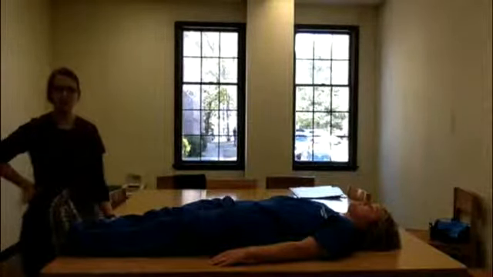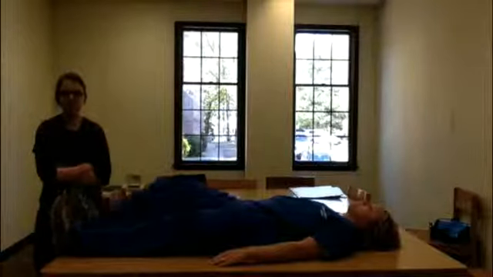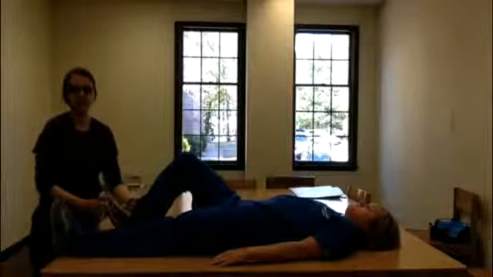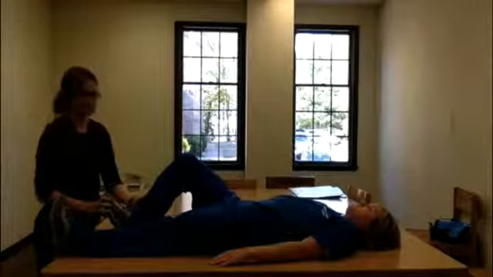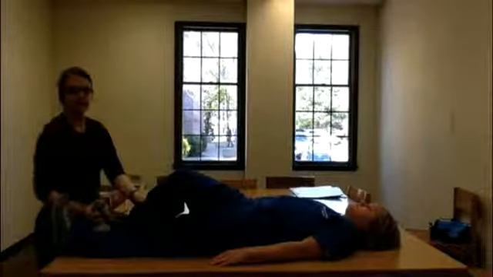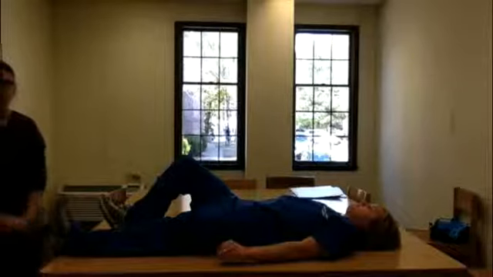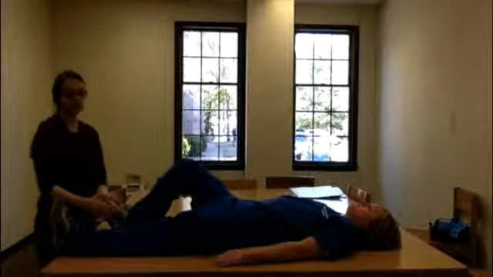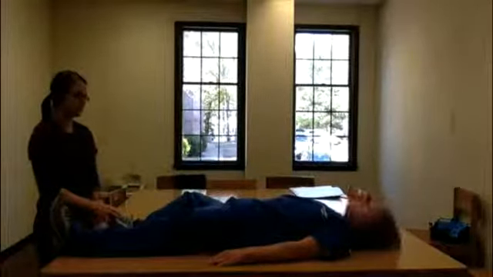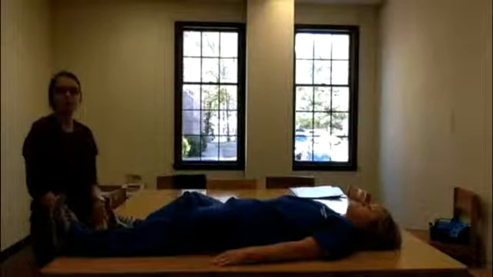And now, supine, I want you to flex the knee, keep one foot on the table, and rotate the leg with the flexed knee towards the other leg. Okay, and back out. And that's internal rotation at 40 degrees. Now, supine, I want you to take the lateral aspect of your foot out, and this is external rotation at 45 degrees.